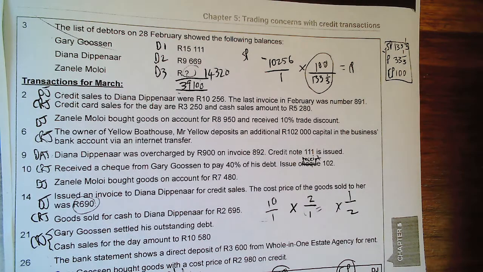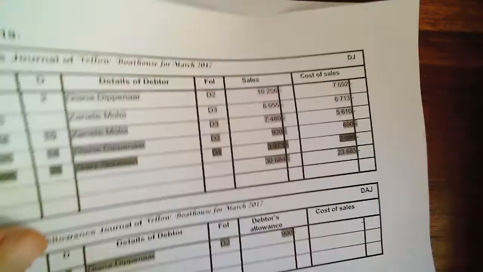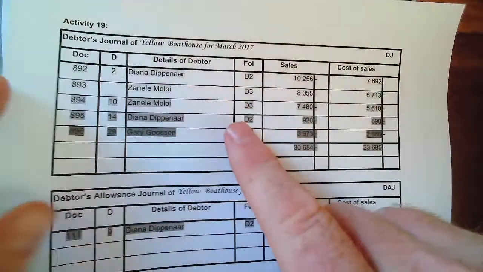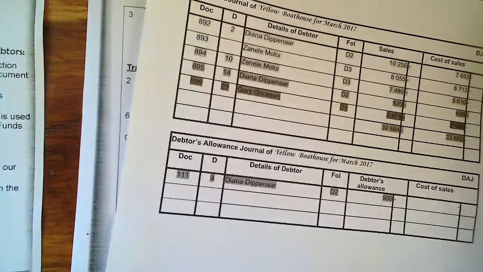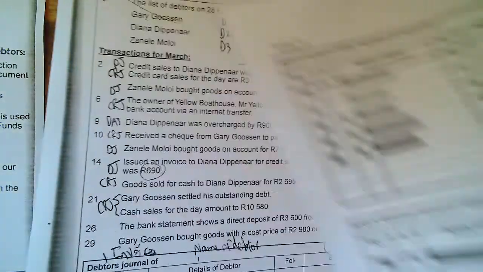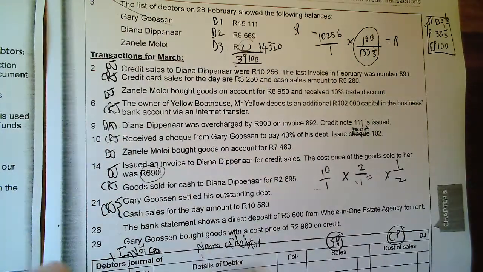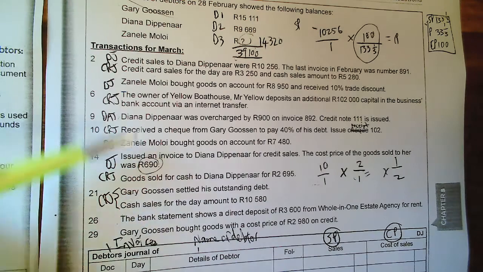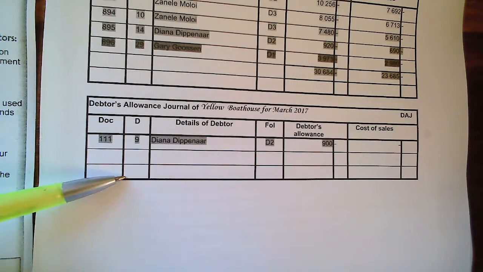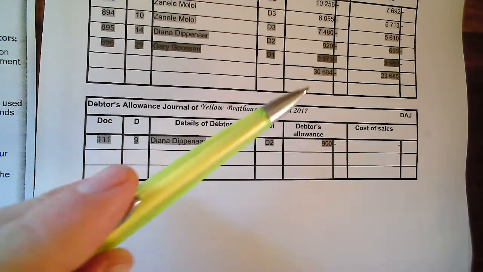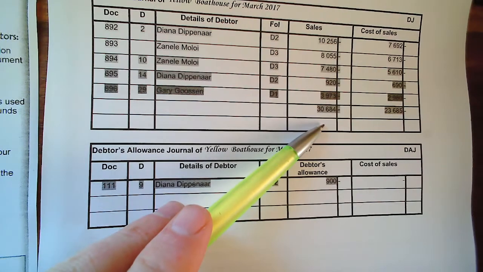Then you're also going to do the debtors journal from the transactions given on page 53. All those transactions you do in the DJ and in the DAJ. So those three journals, and you add the totals together as well.